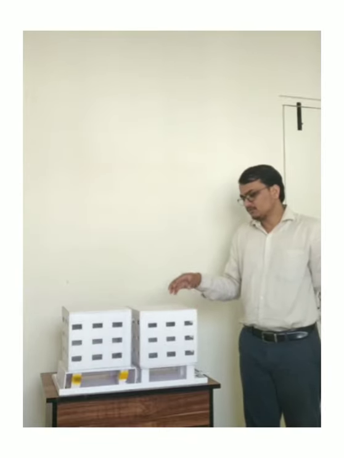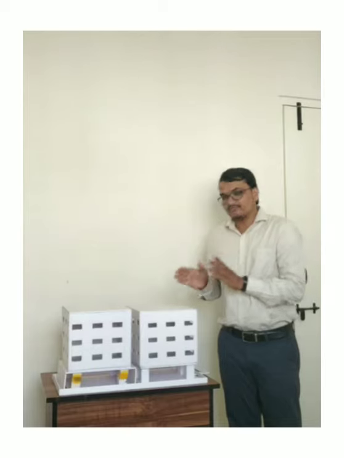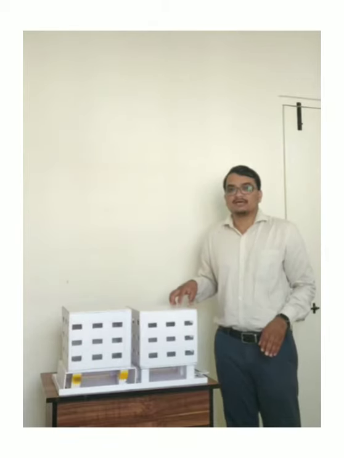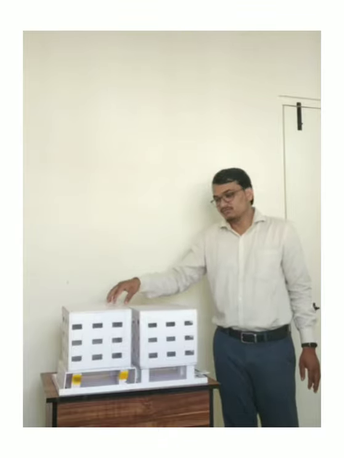If the sway movement is more, if the deflection is more, then the column will bend and such a building will collapse earlier. So this building will remain safe even with a huge amount of vibrating energy. So this is the concept of isolation base.